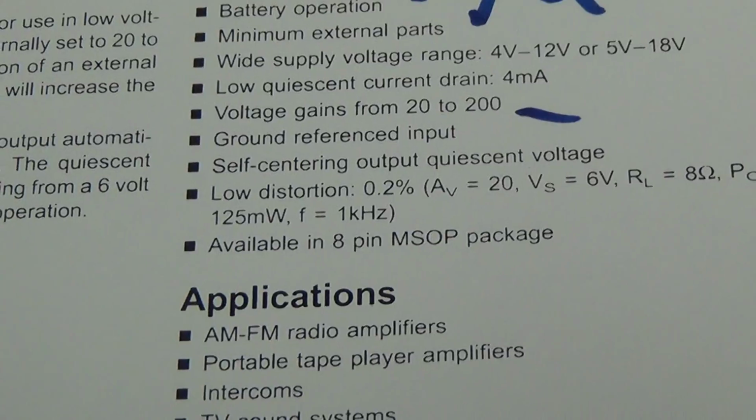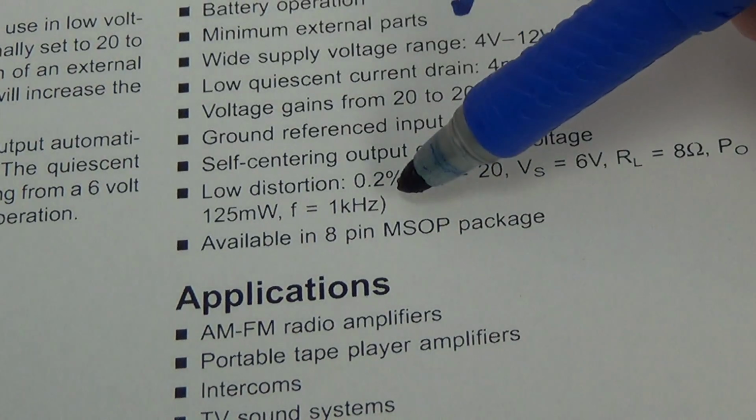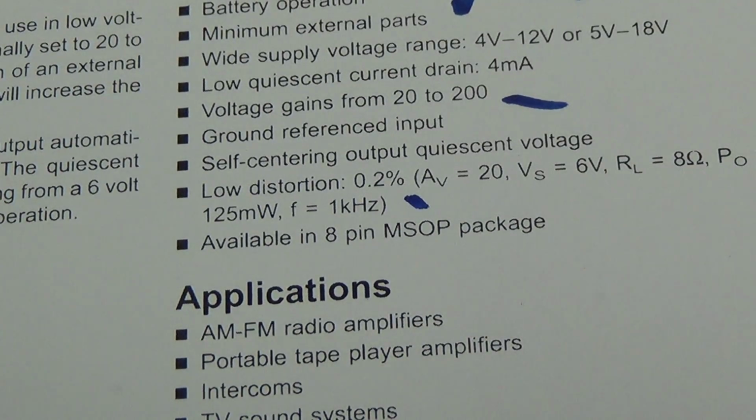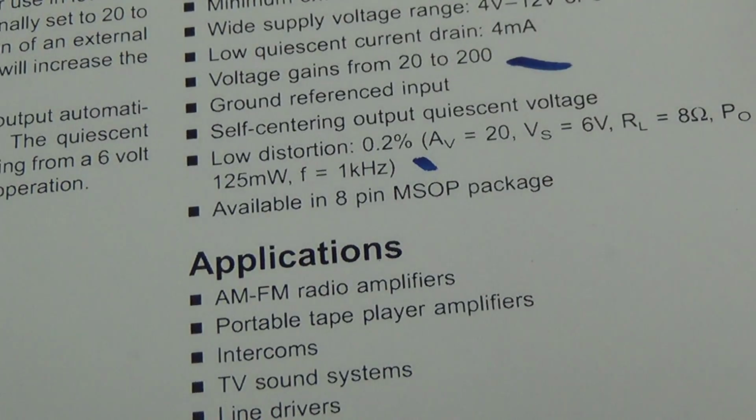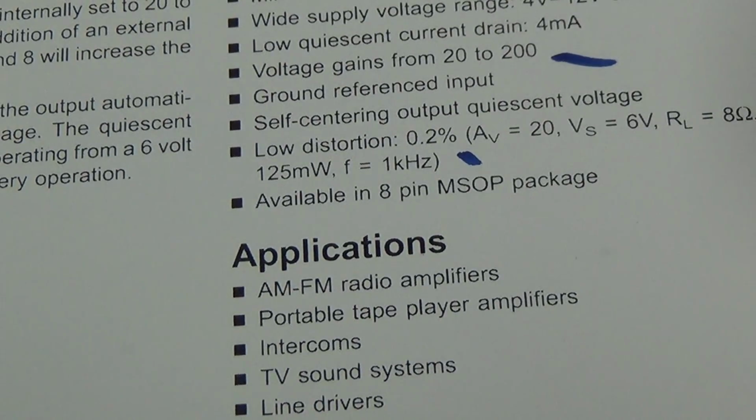One other thing I wanted to show you is the distortion. They call it low distortion at 0.2%. Sometimes people call that the total harmonic distortion. The lower that is, the better, because that's telling you that the signal coming out of the source and then going into the speaker is really the same. It's bigger, but it has the same shape, the same musical features and so on. So if it's distorted, that's a bad thing. So 0.2%, they're calling that low. I'm going to give you something to compare that to in a second, and I'll let you make up your mind.